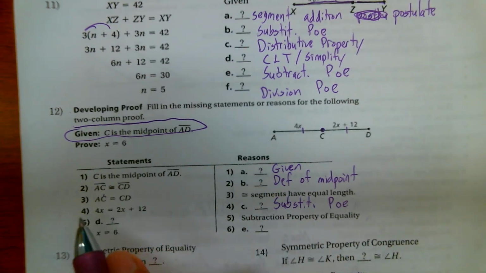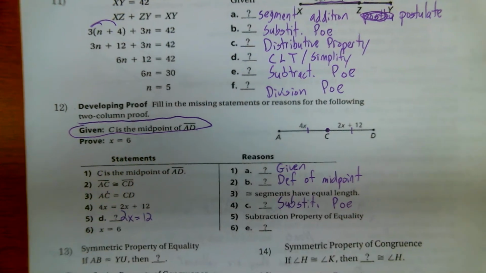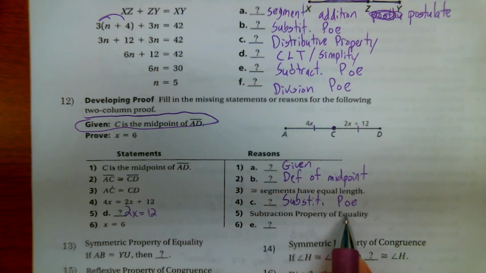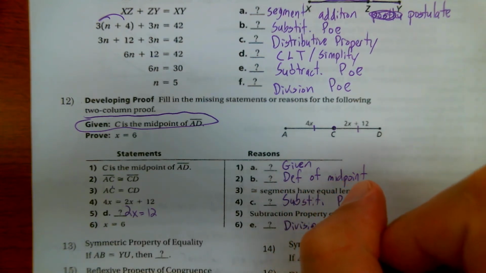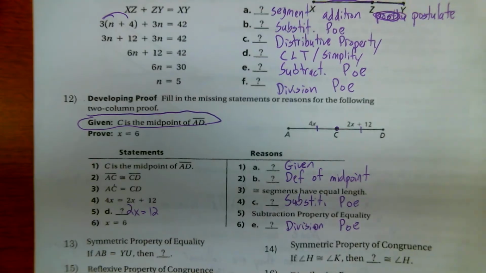If I subtract 2x from both sides, I'm going to get 2x is equal to 12. Over here on the left, subtract 2x from both sides: subtraction property of equality, or subtraction PO. And then we divide both sides by 2 and we get x is 6. That's another division property of equality. Okay, so those are our proofs.